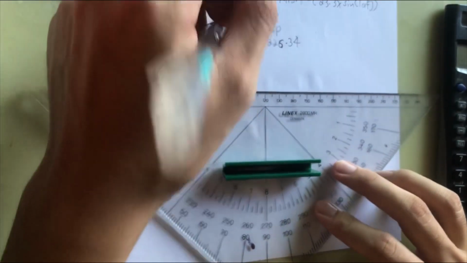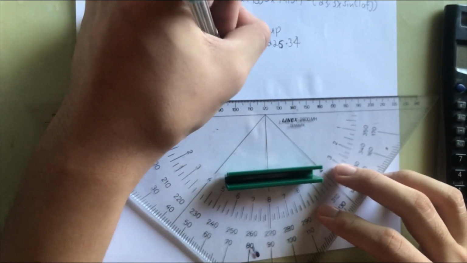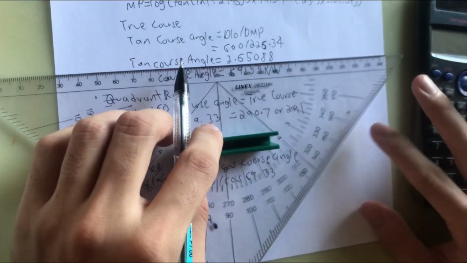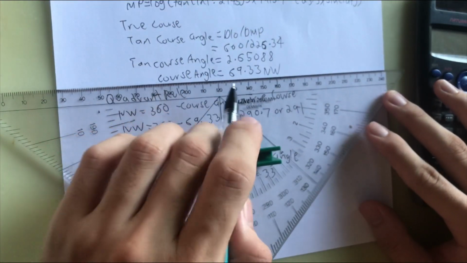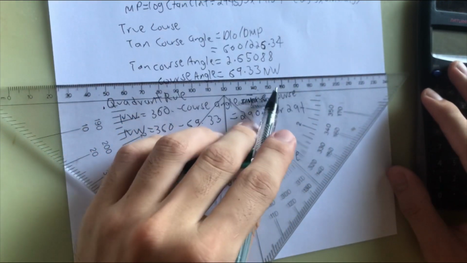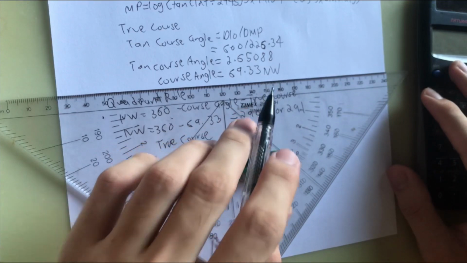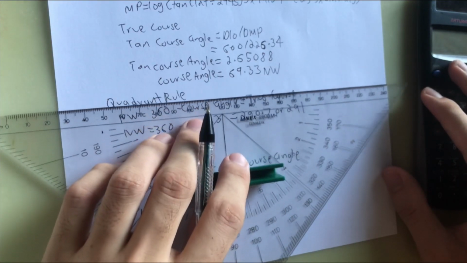The next is we will solve the true course, and the true course formula is DLO divided by DMP. So the DLO is 600 and the DMP is 226.34. So the tan course angle is 2.65088. Then we will compute it in the calculator. We will shift tan, answer and equals, and the course angle is 69.33 northwest.